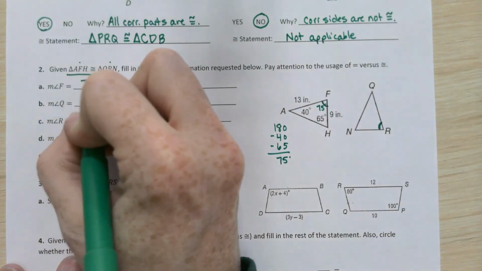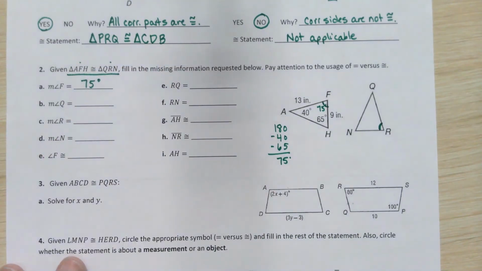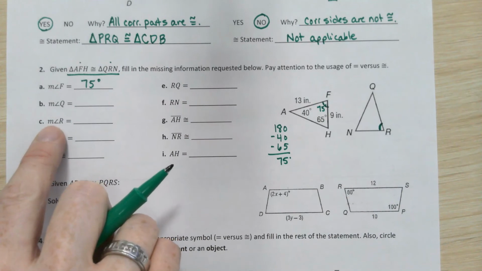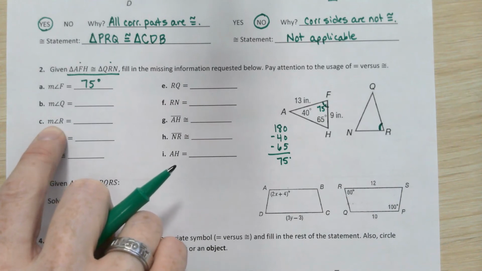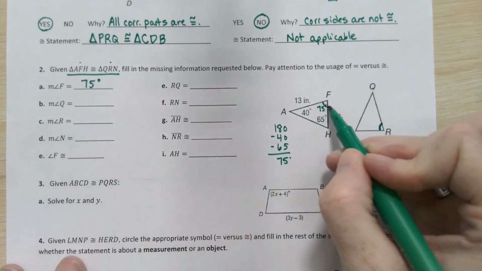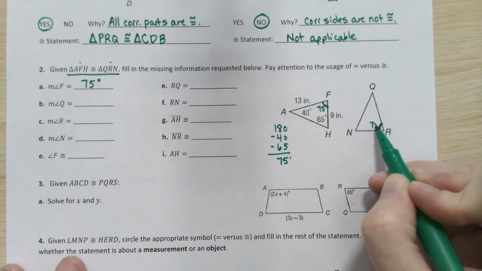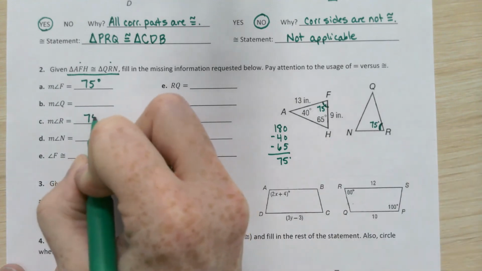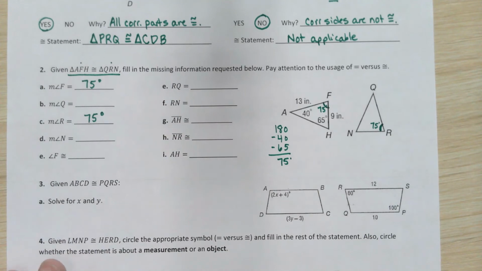So the measurement of angle F is actually 75 degrees. And if I wanted to take care of it right away, I see later on in my list, I'm looking for the measure of angle R. We already know that angle F and angle R have to be the same size, so that one is also going to be 75 degrees.